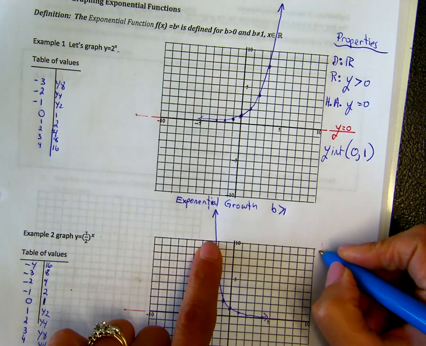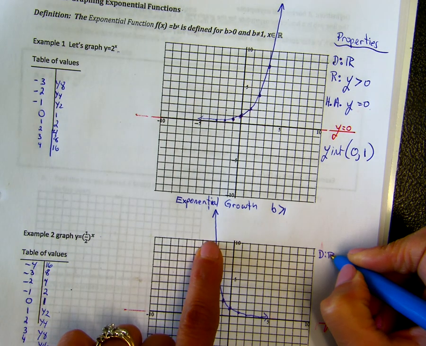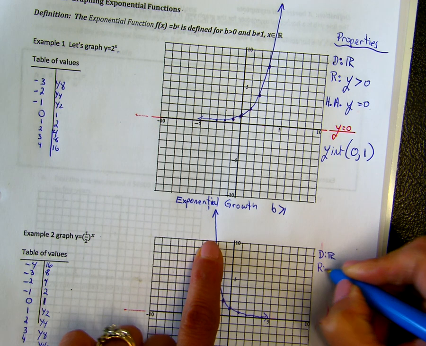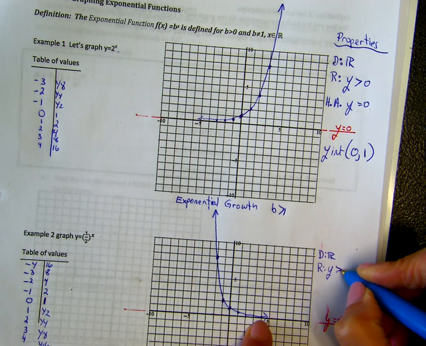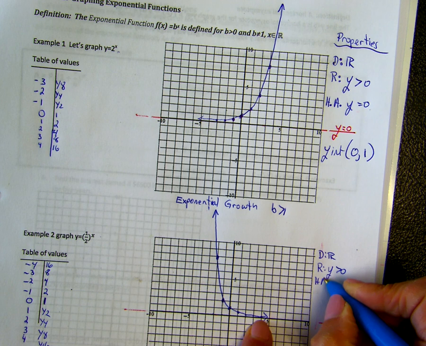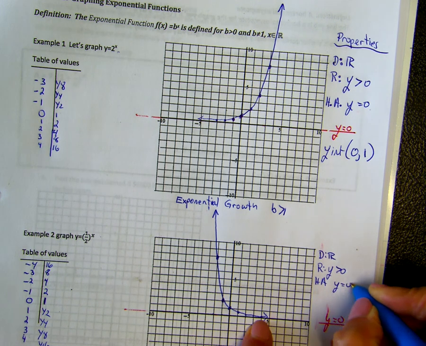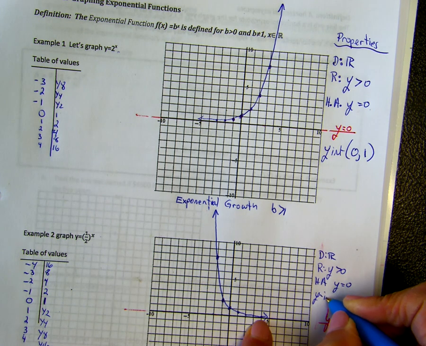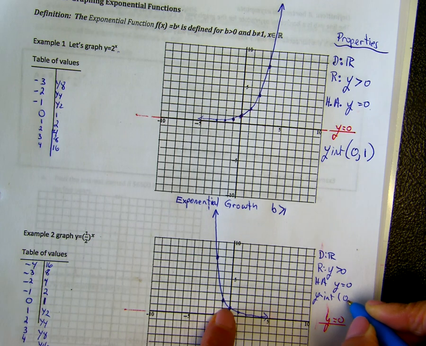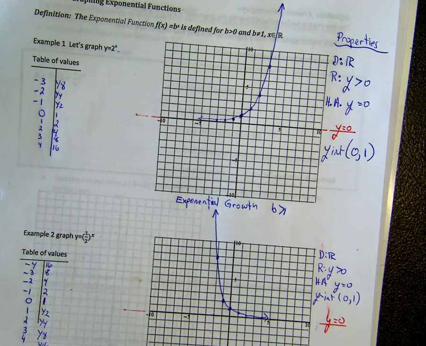You can see you've still got a domain of all reals. You still have a range of y greater than 0. You still have that horizontal asymptote y equals 0, and you still have the same y-intercept. When x is 0, y is 1. So we're going to take it from here and do transformations.